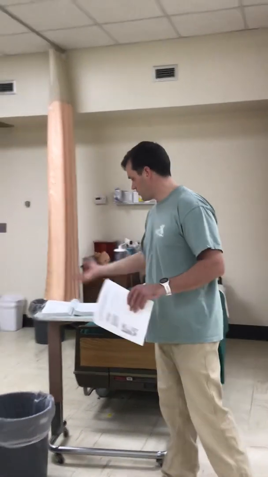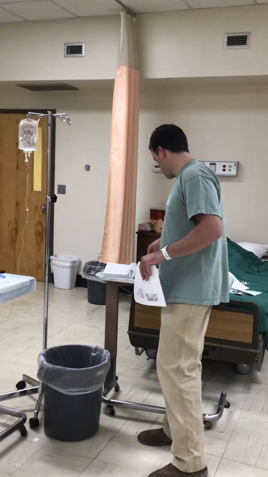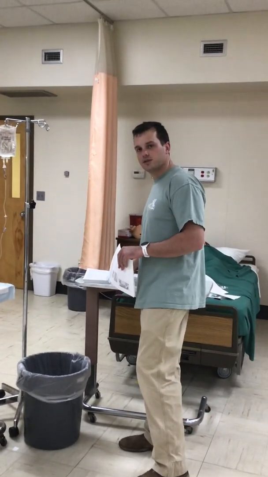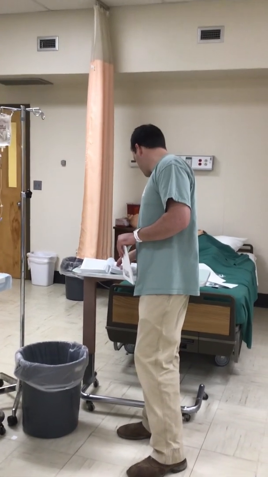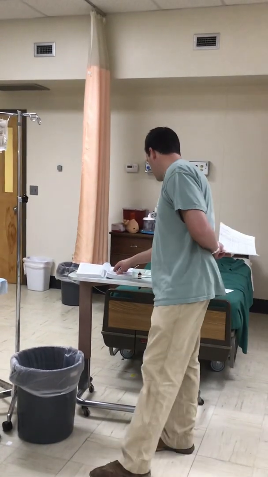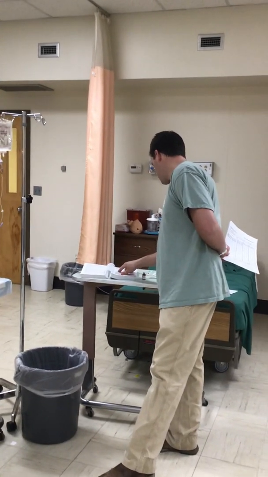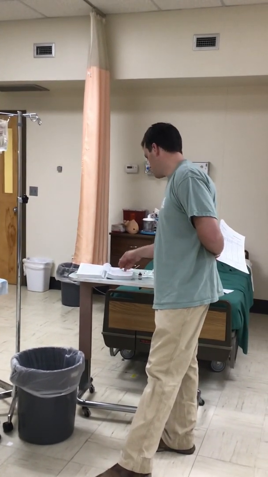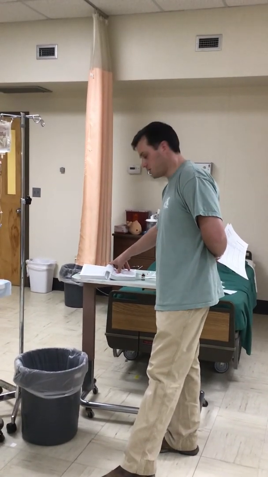Now I'm going to come over to my IV drug book. I'm going to be checking a couple of things in here. I'm going to make sure that this is a safe dose. They can receive 20 to 40 milligrams of furosemide IV push. So I'm only giving 30 milligrams, so that is safe.